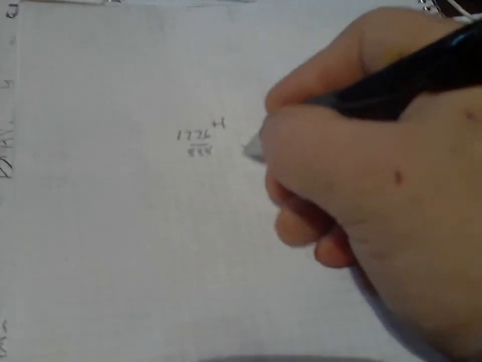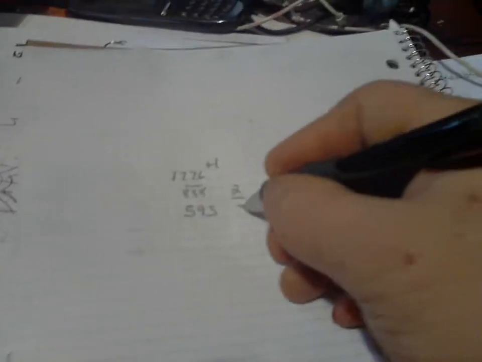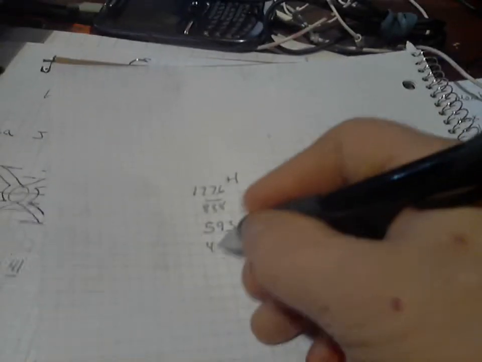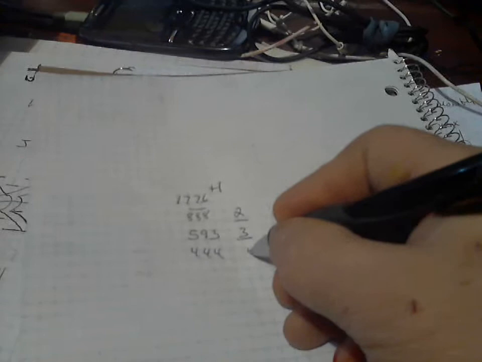1776. 1776 is a total. It's 1 times 1776, but that's your total. How do I get it? I get 888 times 2. I get 592 times 3. I get 444 times 4.